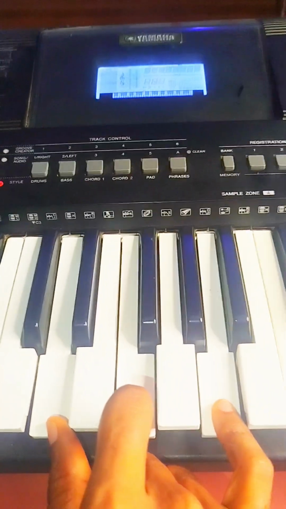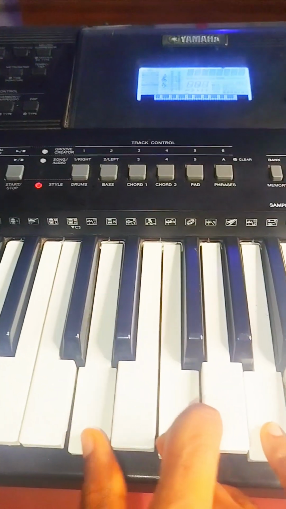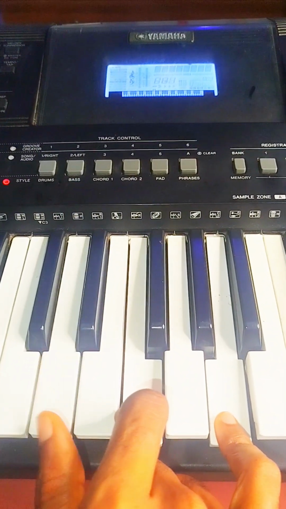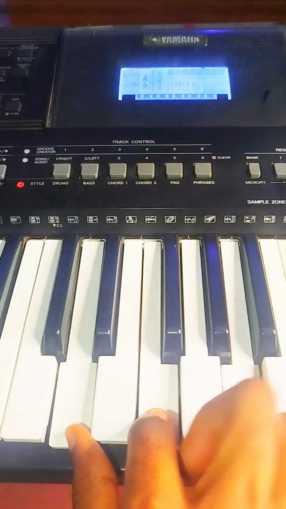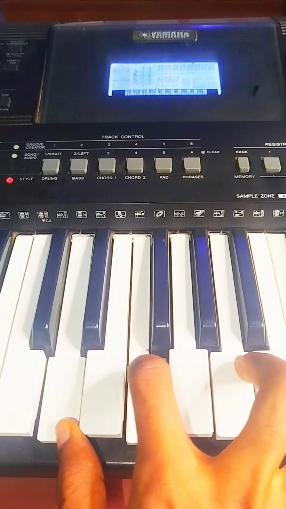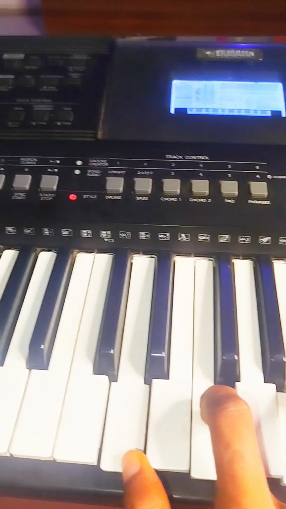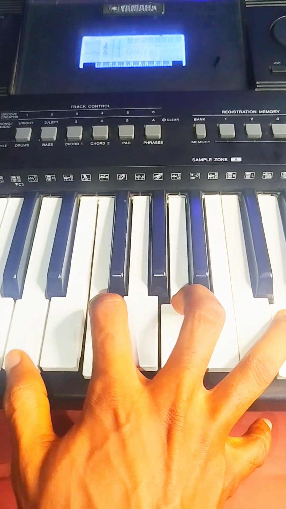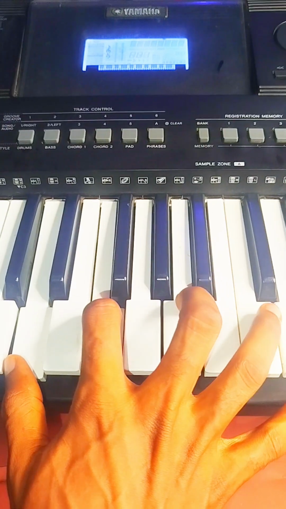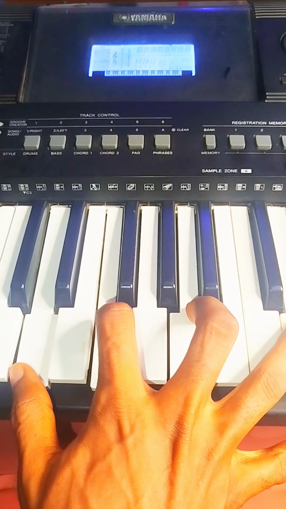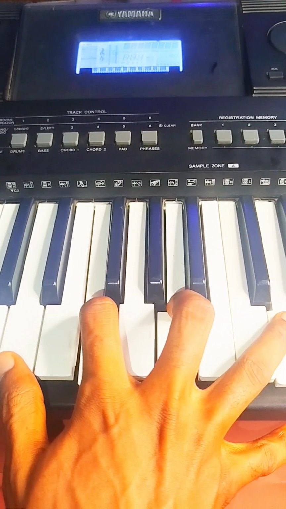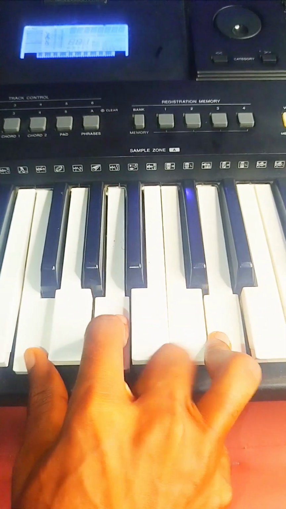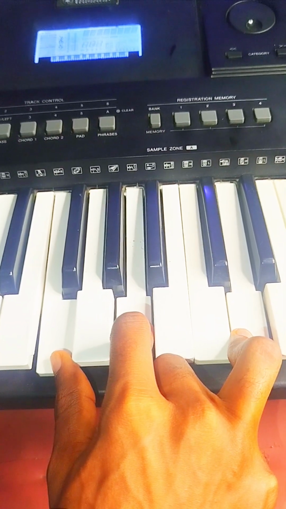So this is your Re, which is your D, your F, and your A. So if you invert this D, you will now get, you see what you get. Instead of D, F, and A, it will now be your F, your A, and your D. F, A, and D. That's the first inversion, which is your Re.